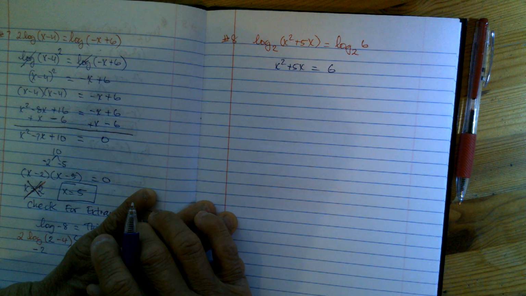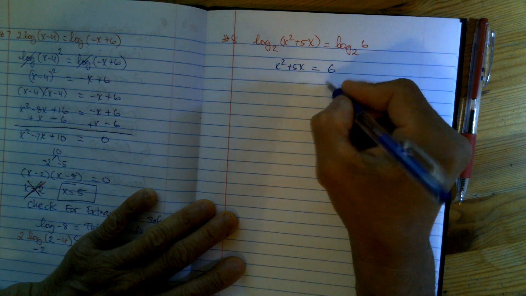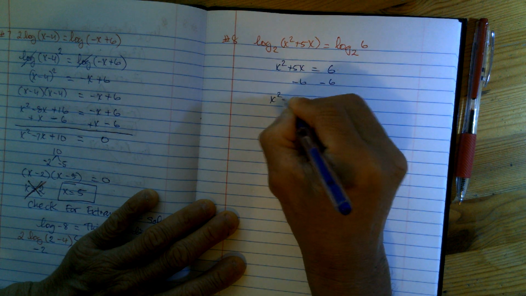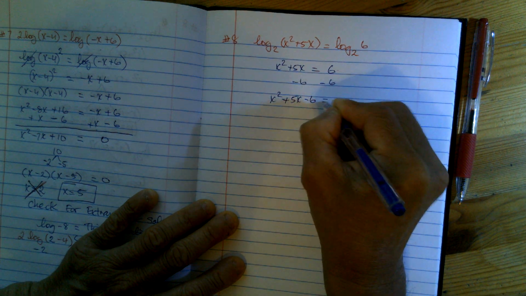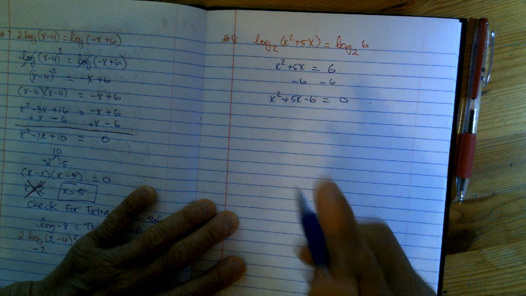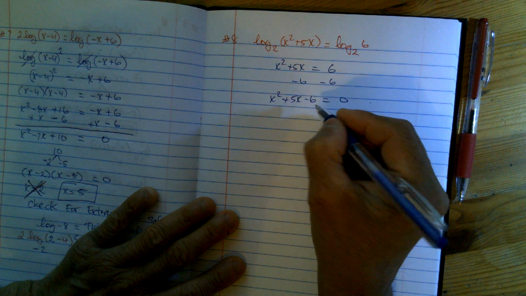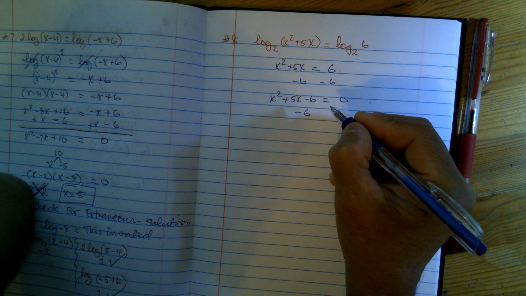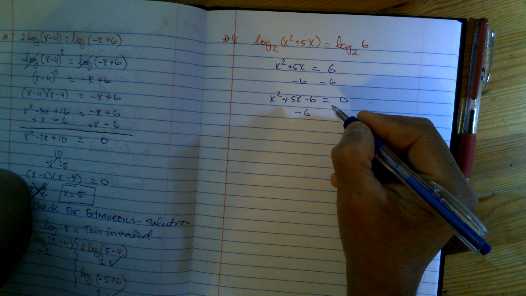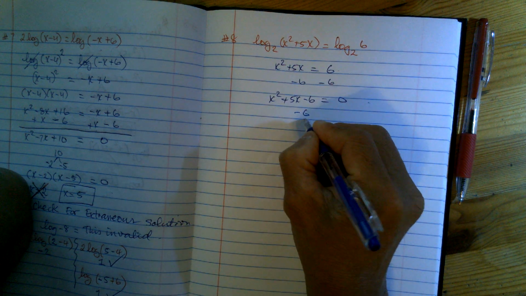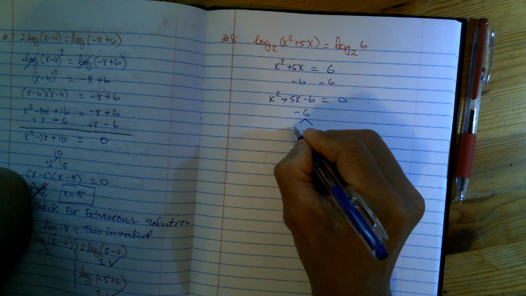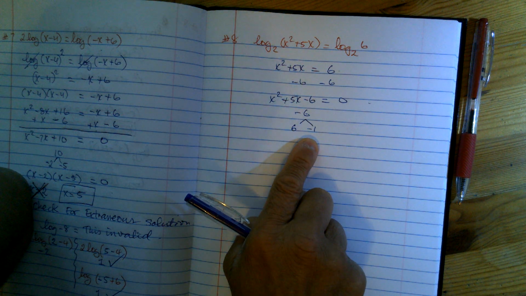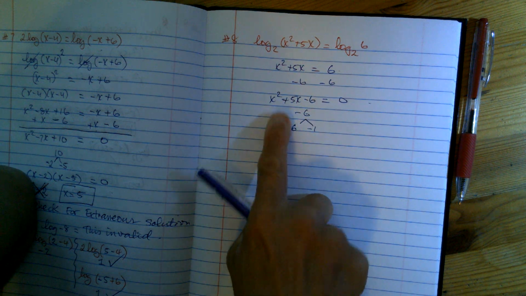Okay, so the next step is move the 6 to the left hand side by subtracting 6 on both sides. And we end up with x squared plus 5x minus 6 equals 0. Now we need to factor this out. What two numbers multiply to give us negative 6, and add to give us 5? Those two numbers are 6 and minus 1. 6 times negative 1 gives us negative 6. When we add them together, we get 5.